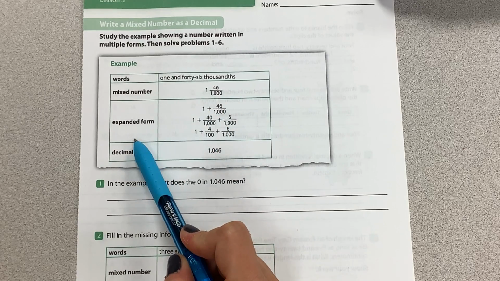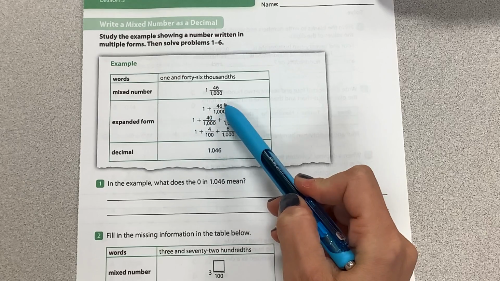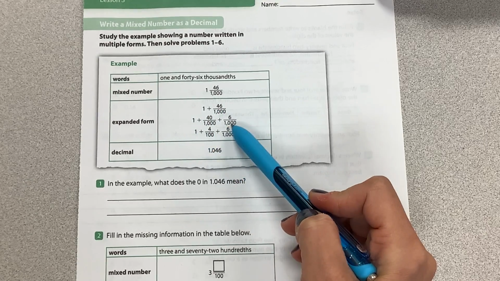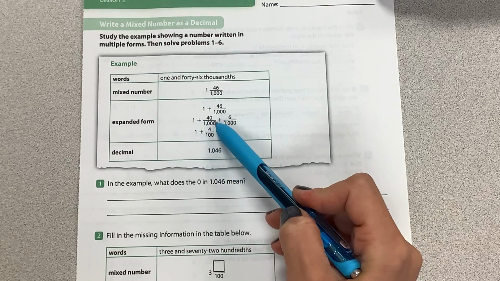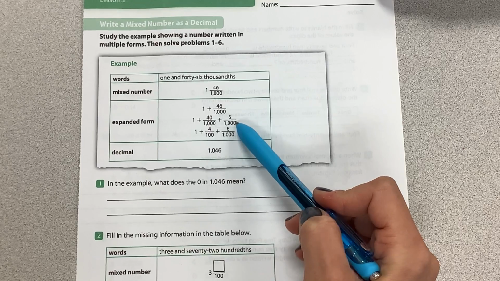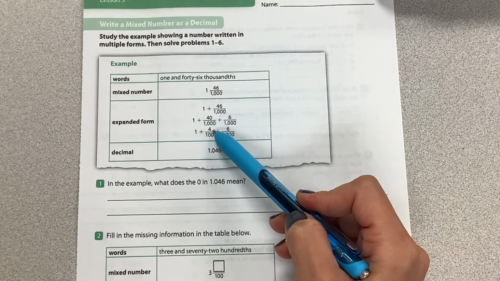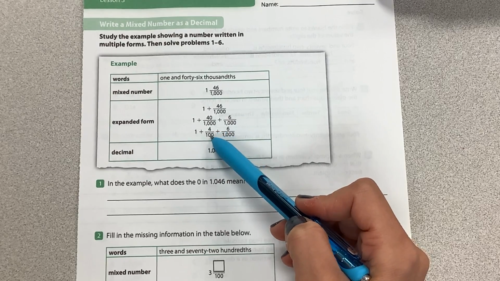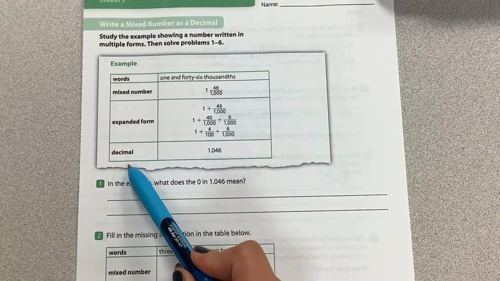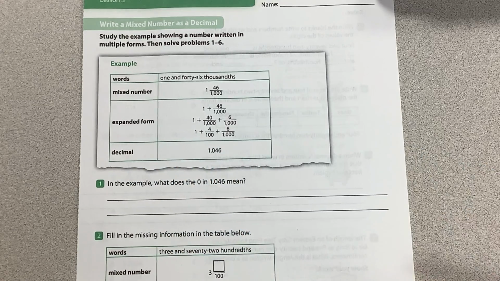Then we're given it in expanded form. We have our whole number 1 plus 46 over 1,000. And then they just break it up in place value, 1 plus 40 over 1,000 plus 6 over 1,000. And then we know we can divide our 40 over 1,000 by 10, our place value 4 hundredths, and then 6 over 1,000. And then in decimal form, we have 1 and 46 thousandths.